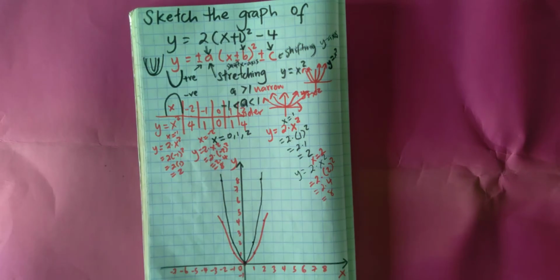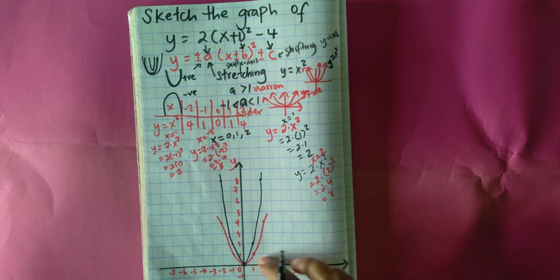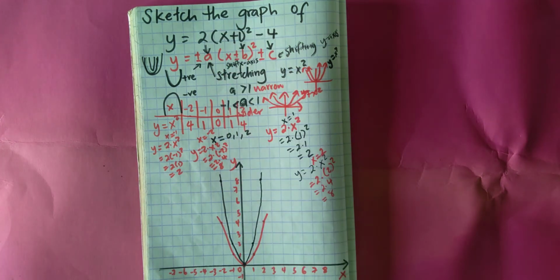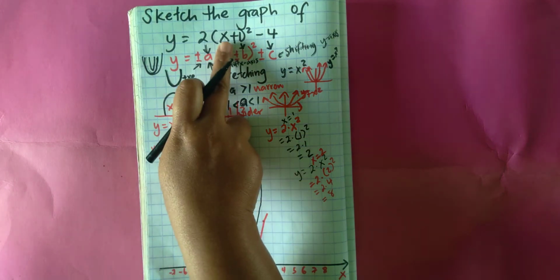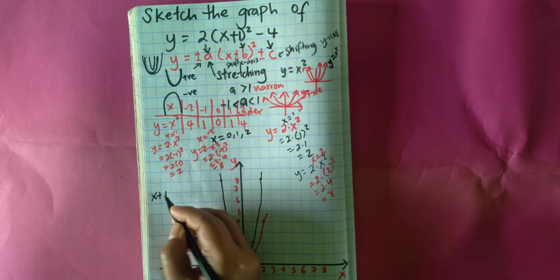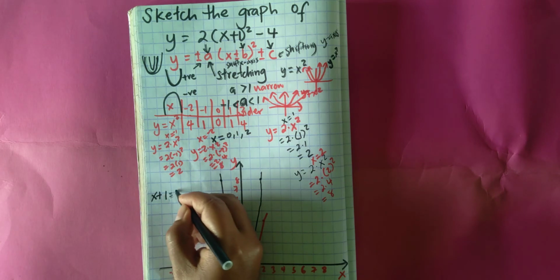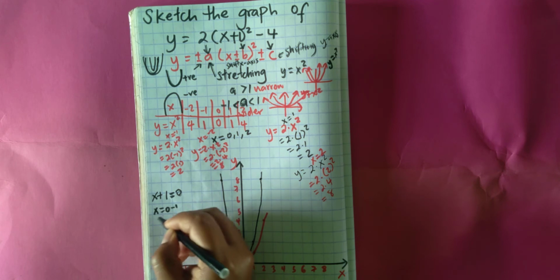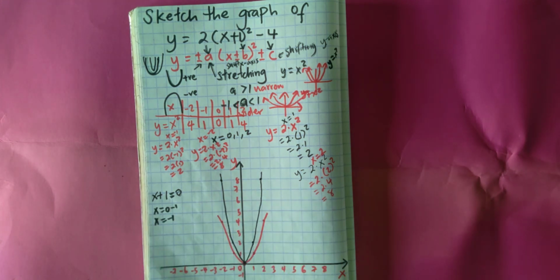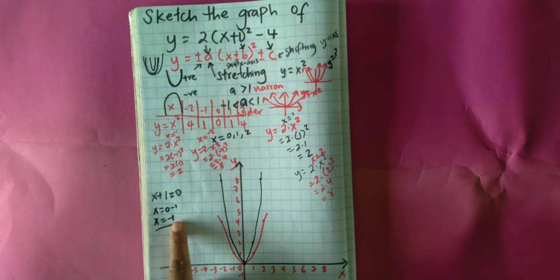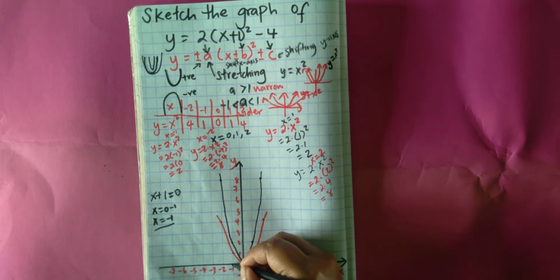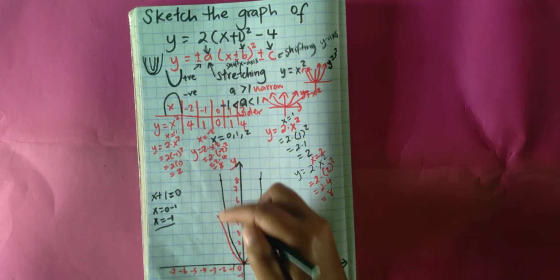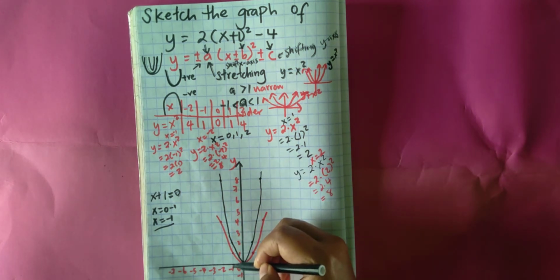So from this black graph, first we will shift along the x-axis. And what is the shifting? x plus 1. So we are shifting along the x-axis. That means we have to know the value of x. Our expression here is x plus 1. In order to know the value of x, you just make that equal to 0. Then you can calculate your x. So x equals 0 minus 1. So x is negative 1. This simply means your shifting along the x-axis will be 1 unit to the left because it is negative 1.